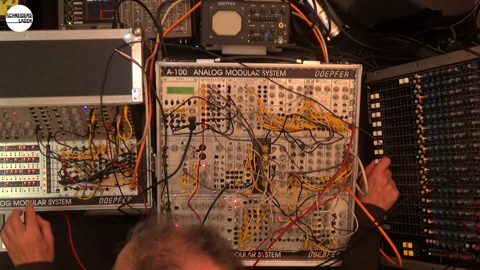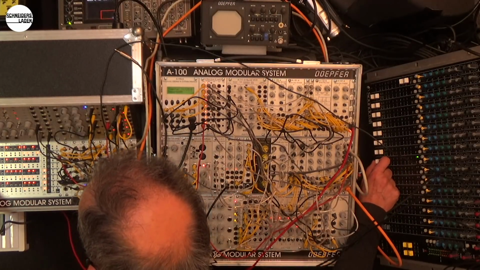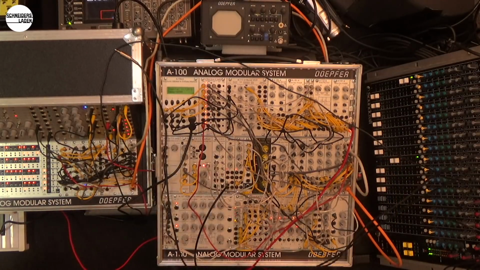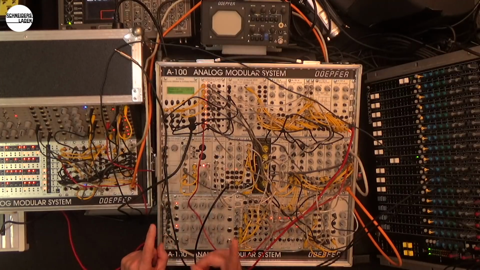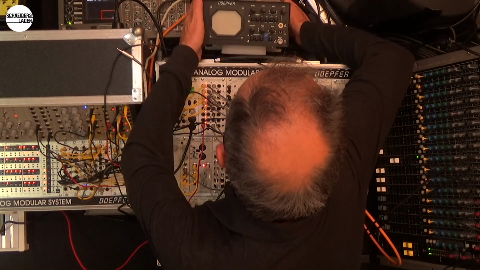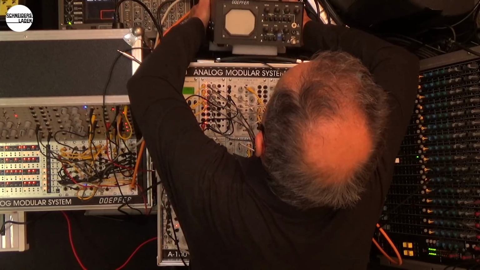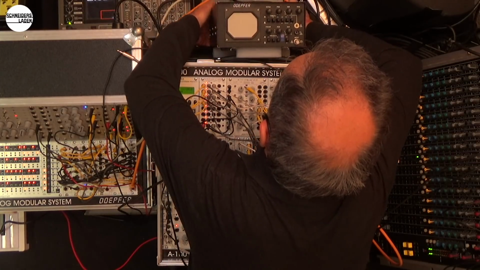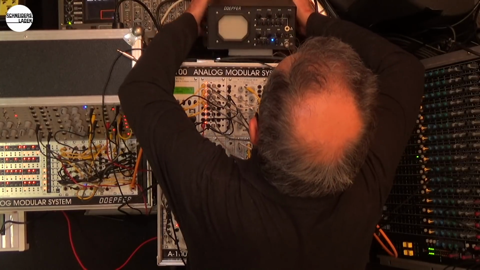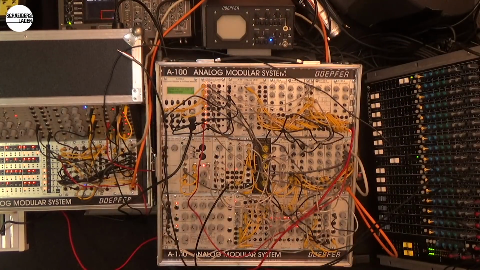Okay, there's a sequence already running. I will add something because I have a small oscilloscope here, so you can also see what you hear and what I'm talking about. And I will make a patch so that you can see and listen simultaneously.